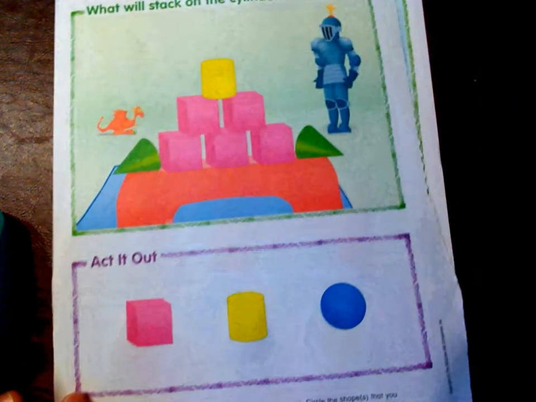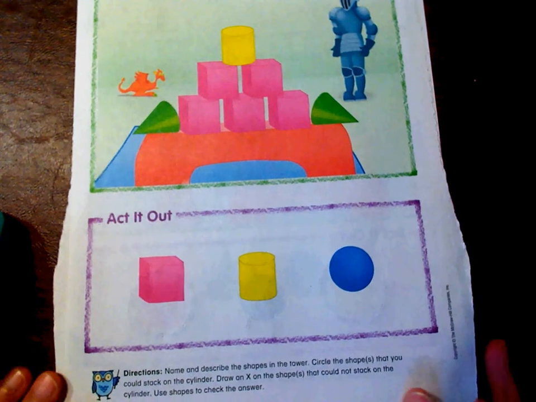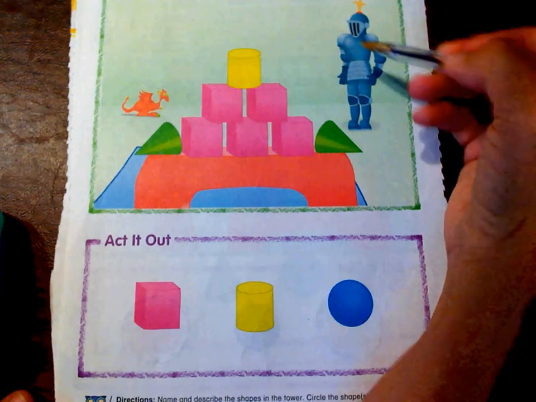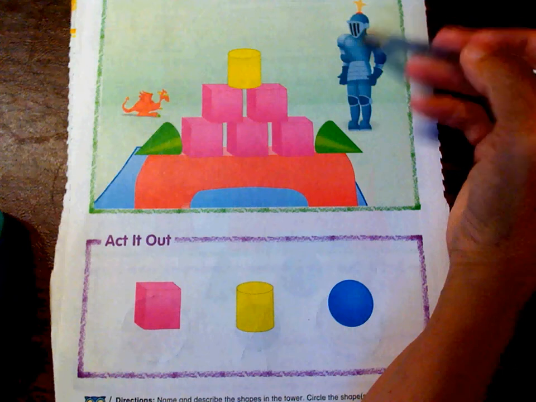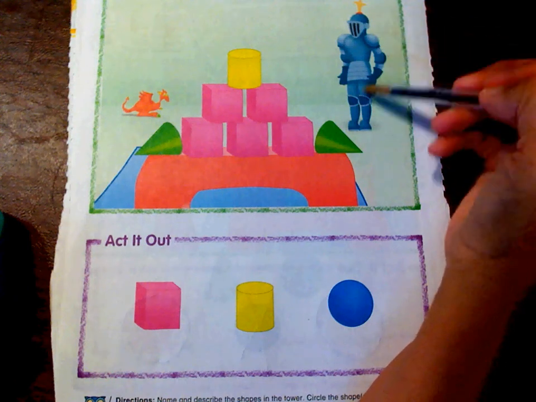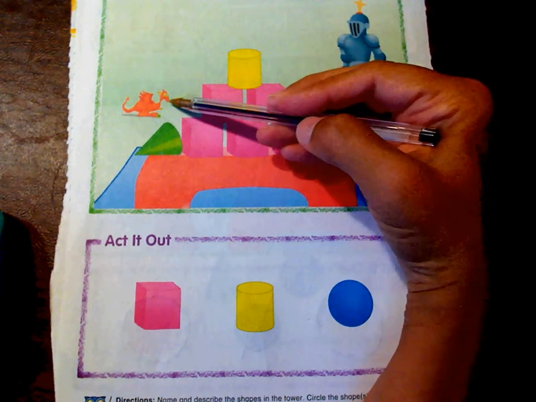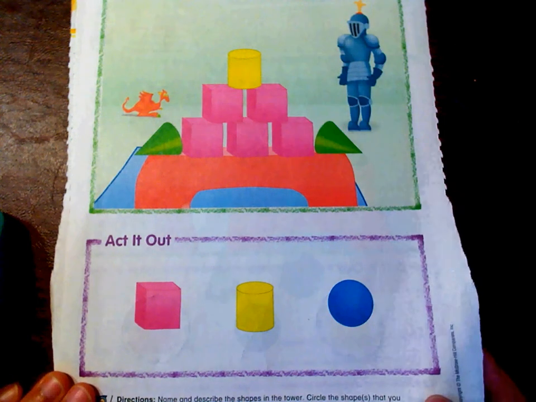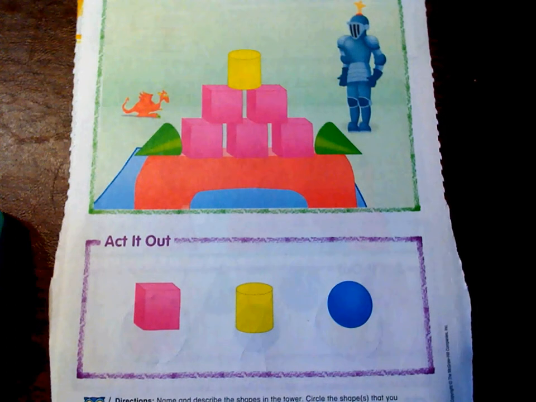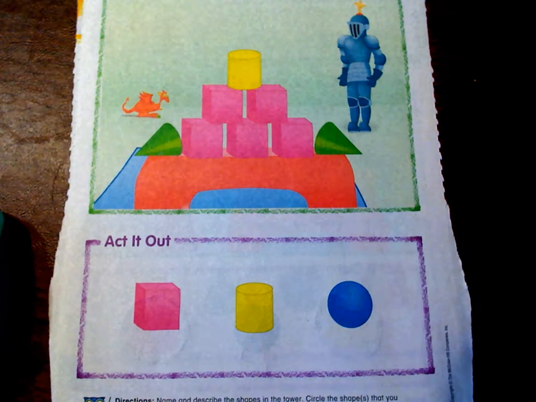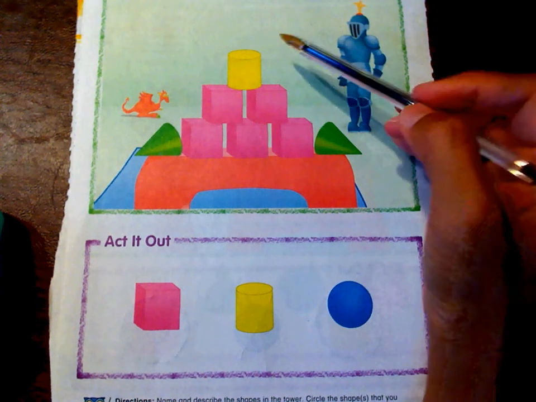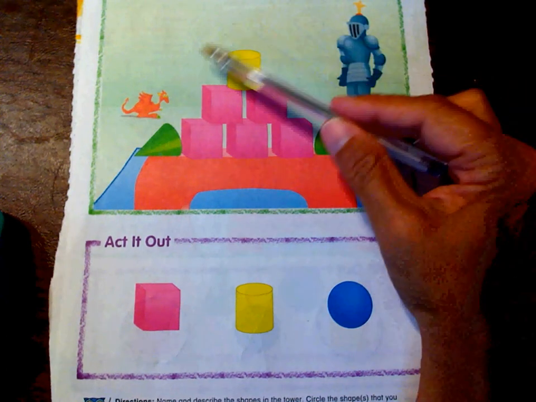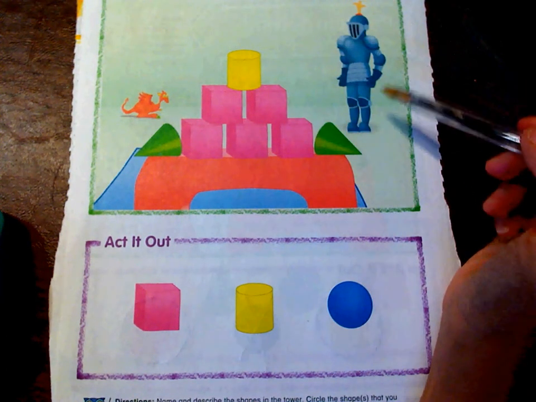So I want you to turn the page, and we're looking at page 714, and you have a knight right here. He's all in his armor. And then look at this little guy over here, a little dragon. He's so cute. Okay, so now we're going to build a tower for the knight. We're going to look at the pieces we have so far, and name the shapes that we have.